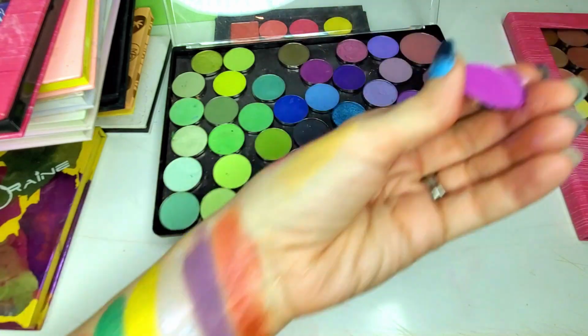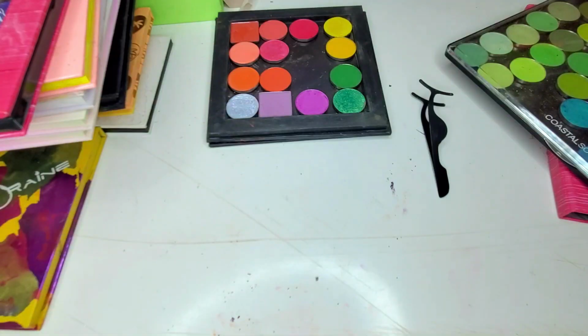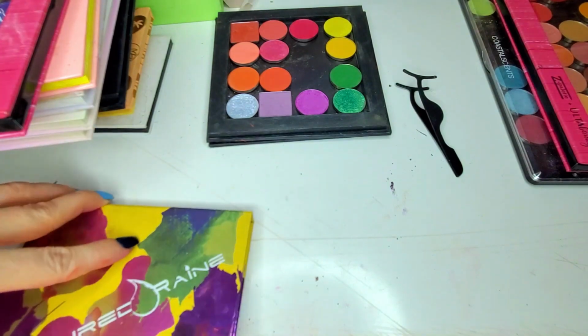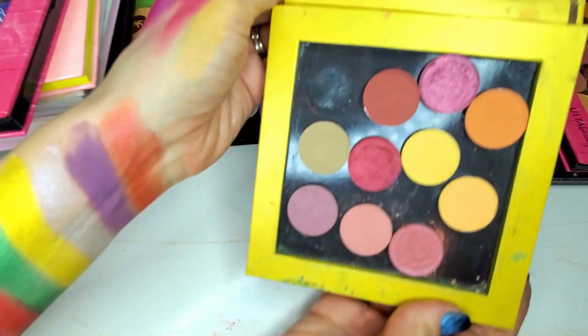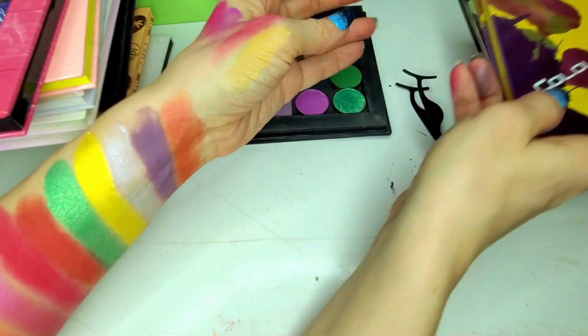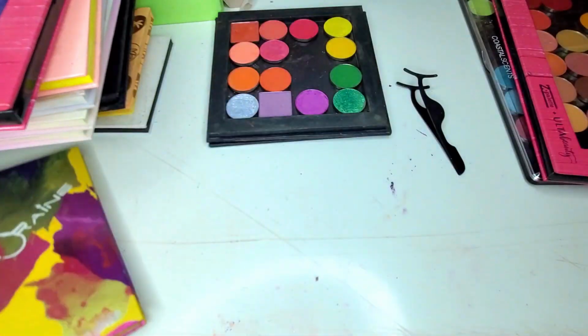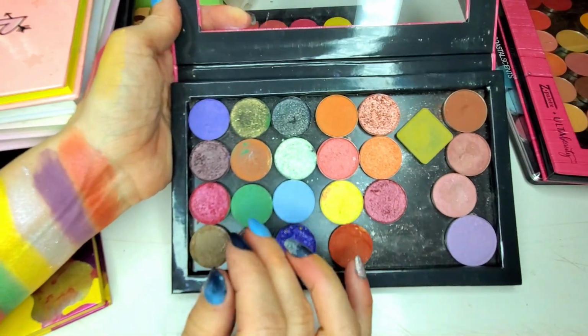Let's see, do I want to pull one more forward? Oh, we need some kind of pop of blue. Okay, let's go back through these and see what we've got. So these were the Divina ones. I don't want anything from here. I want some kind of pop of blue and then another lighter shimmer shade.